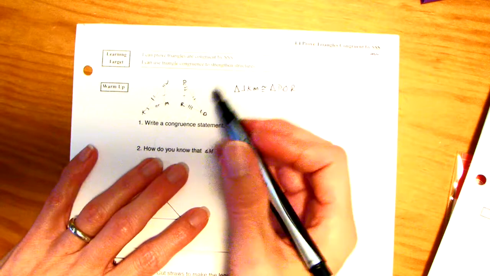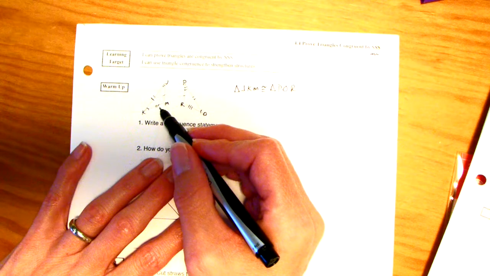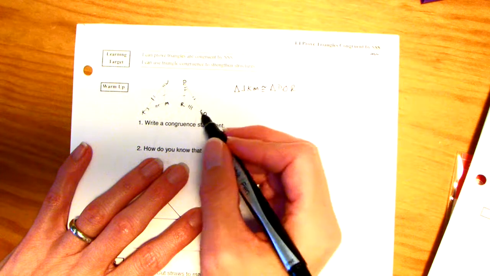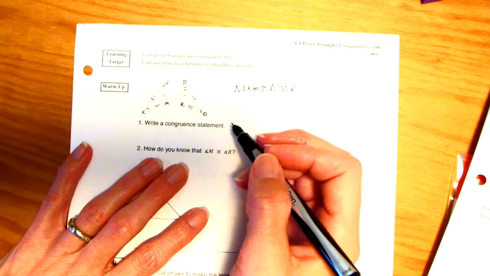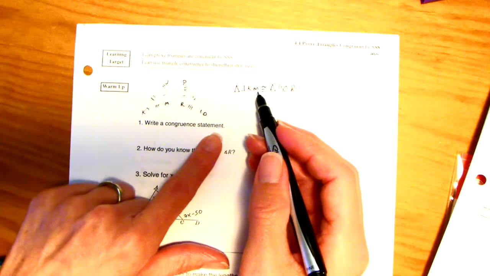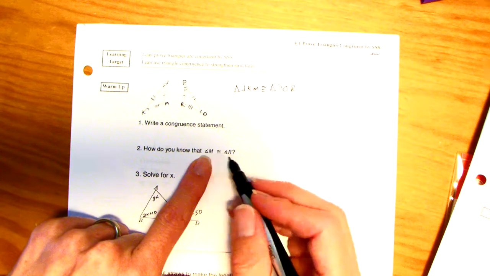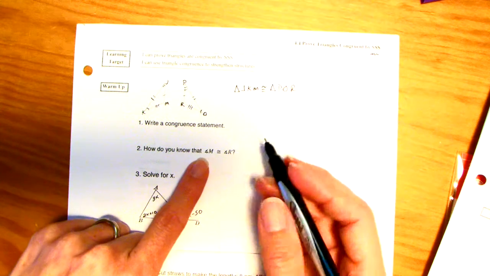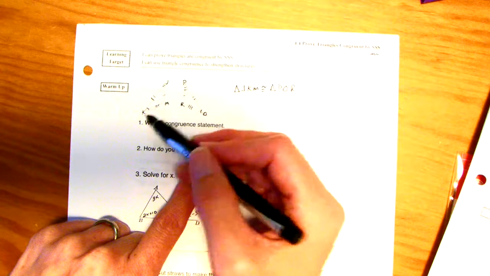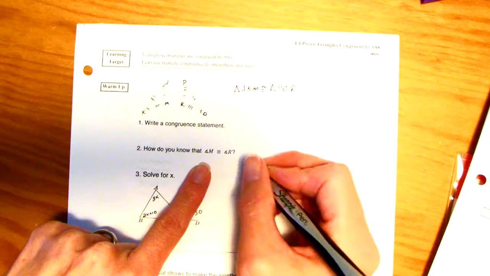And one thing I want you to know, if all three sides have corresponding congruences from one triangle to another, then all three angles will also have corresponding congruent angles. So here's our congruent statement. And how do you know that angle M is congruent to angle R? Well, if two angles are congruent, then we know the third ones are congruent. Remember the third angles theorem?